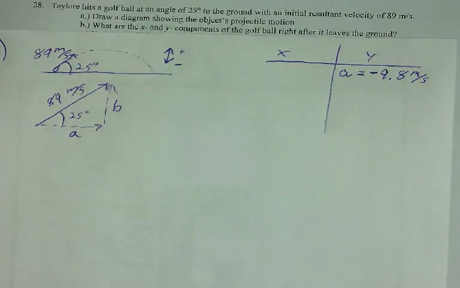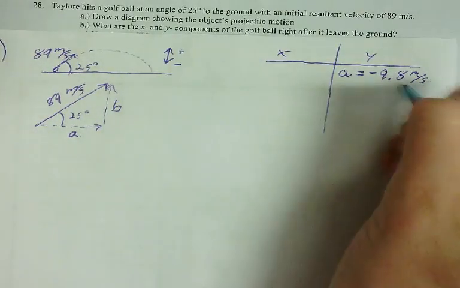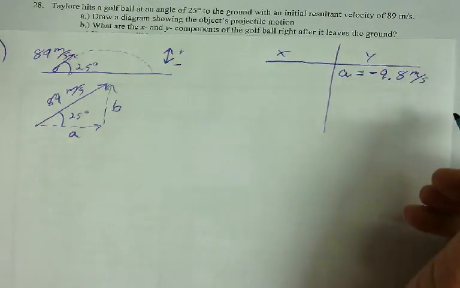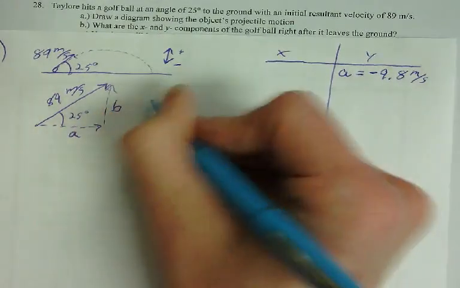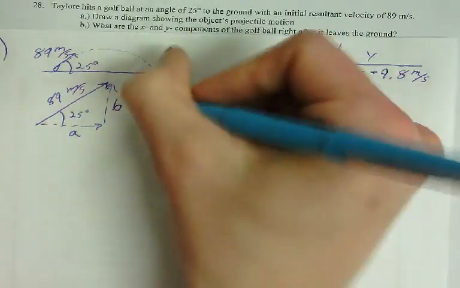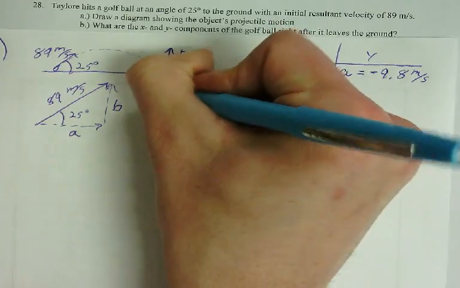Okay, so A is negative 9.8 because we called down negative. That's the only thing we know for our chart so far. We're setting up and solving for A and B, and we drew our diagram. So to solve for A, I'm going to use cosine.